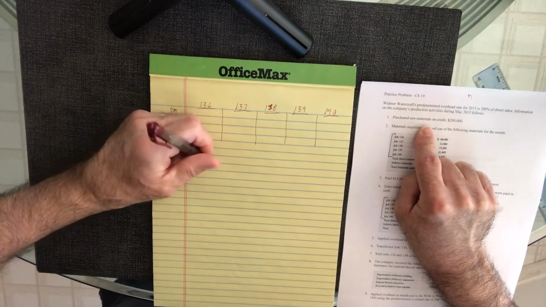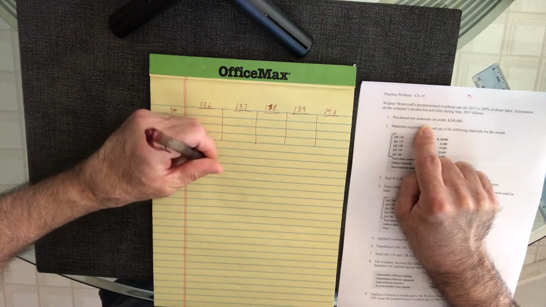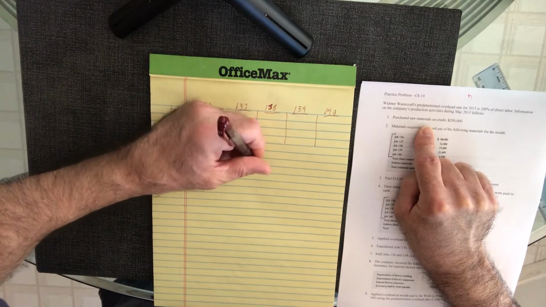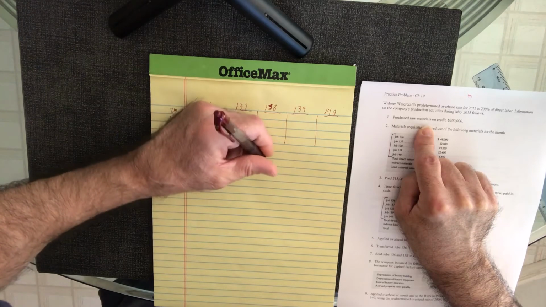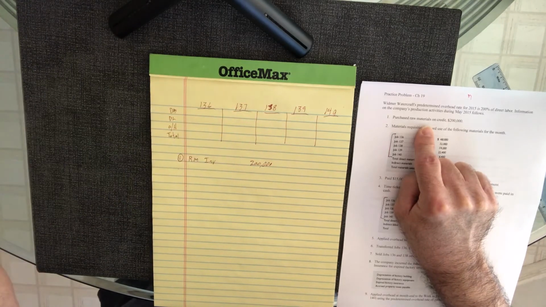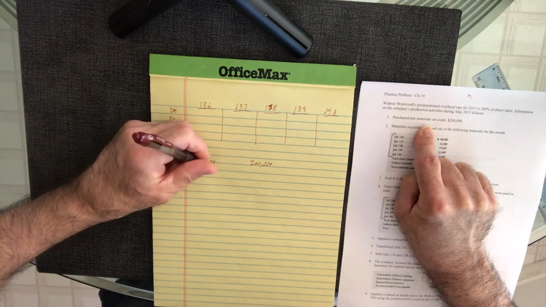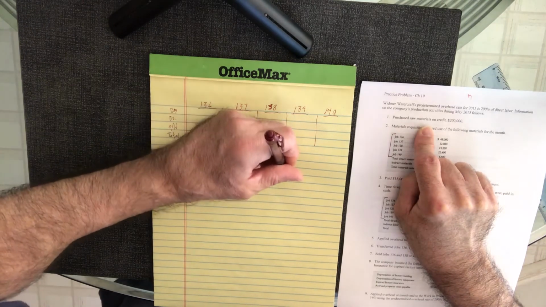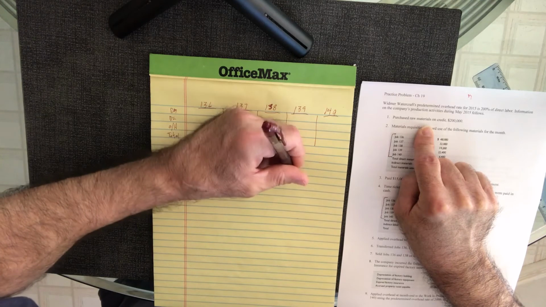Okay, so my raw materials inventory is going to be debited for $200,000, and a credit is going to hit accounts payable, AP. Okay, AP, accounts payable. I got to do my shorthand here.